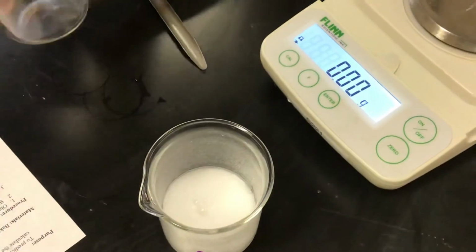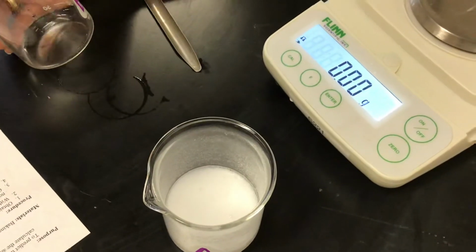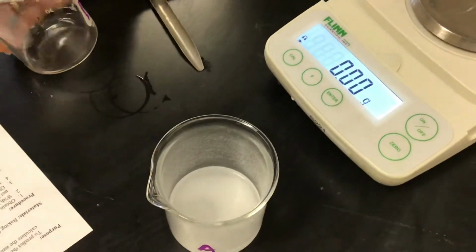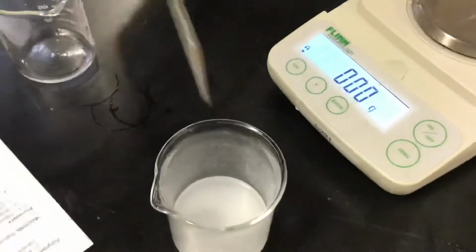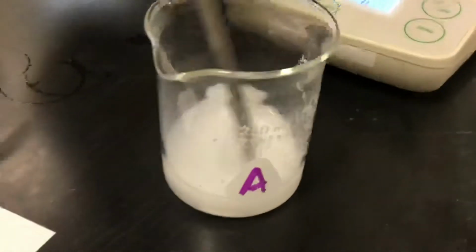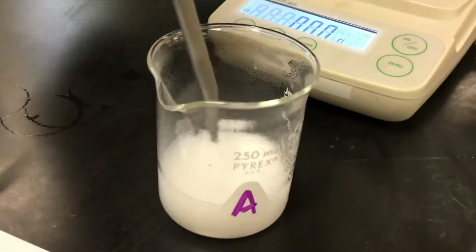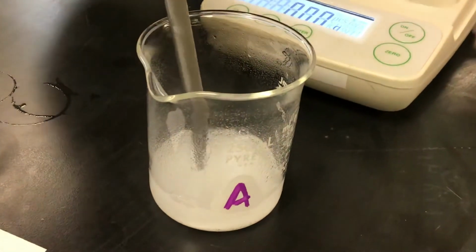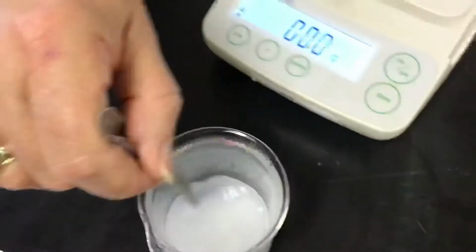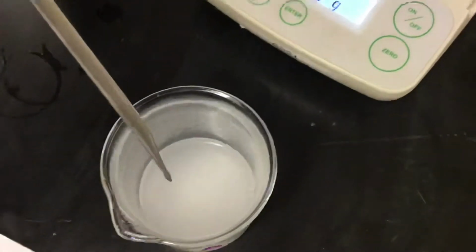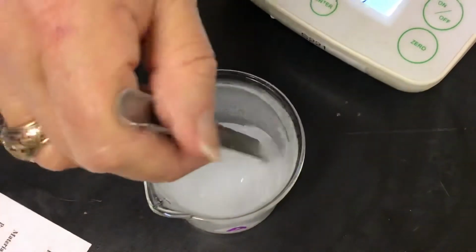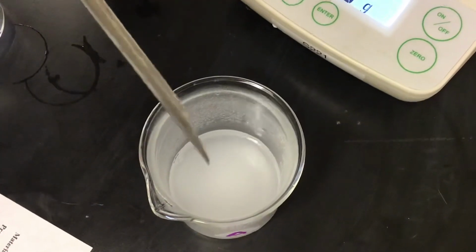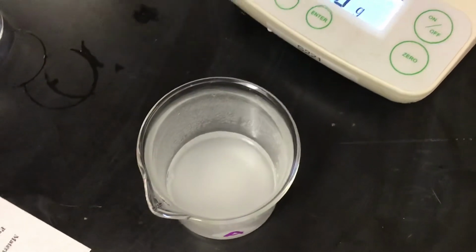You definitely don't want to use up all the vinegar. Let's stir it around a little bit, because we're almost out of vinegar. That's probably it. I don't see any more reaction. I don't see any more reaction either. I think we're done there.